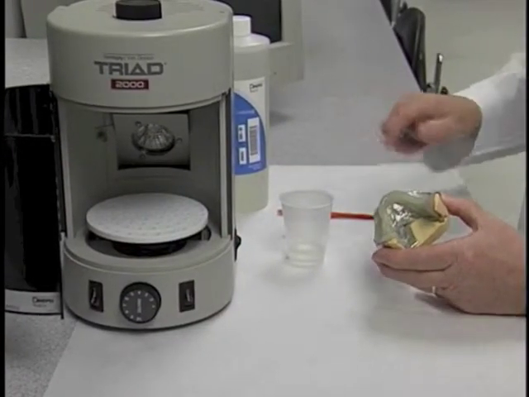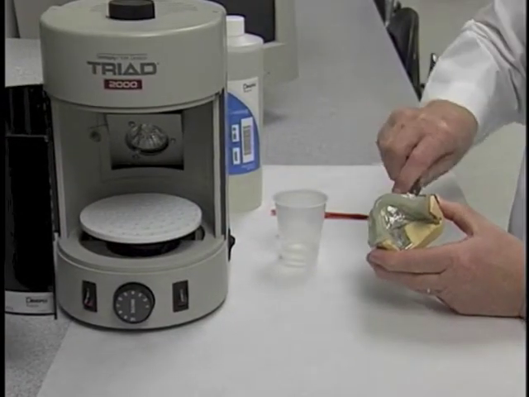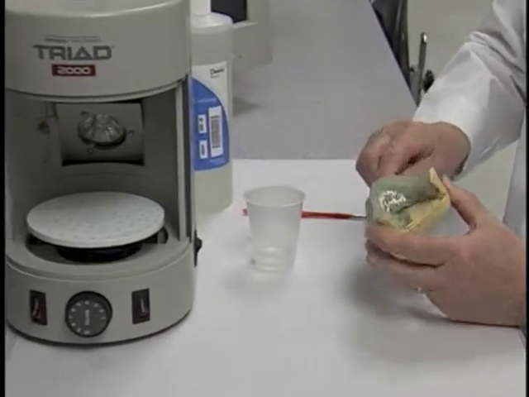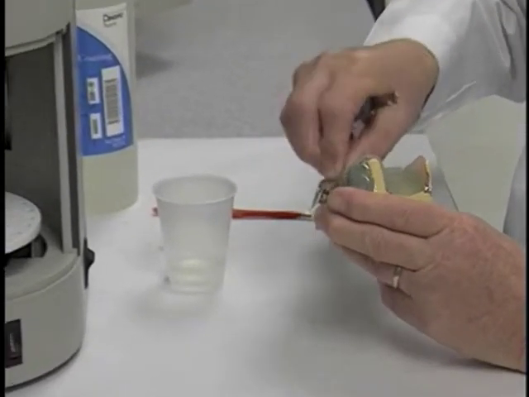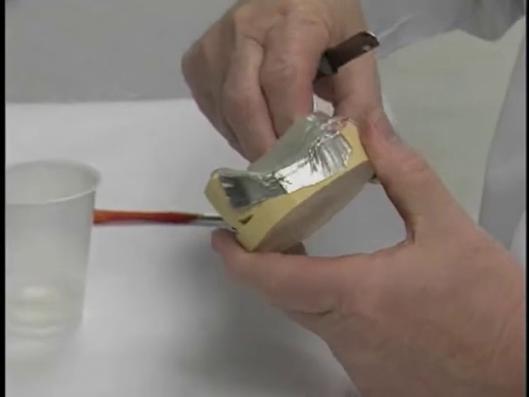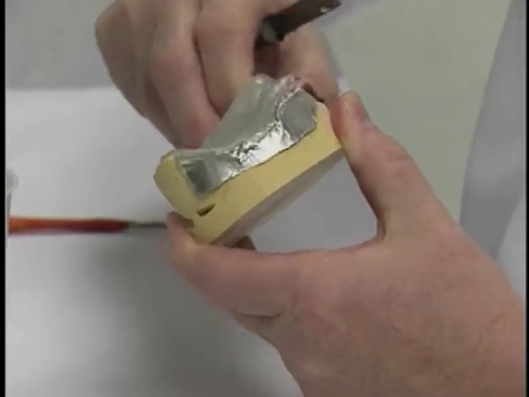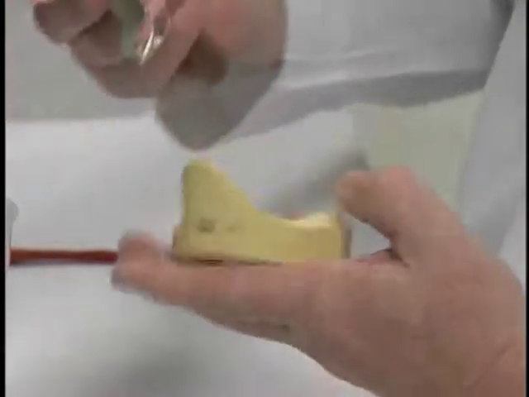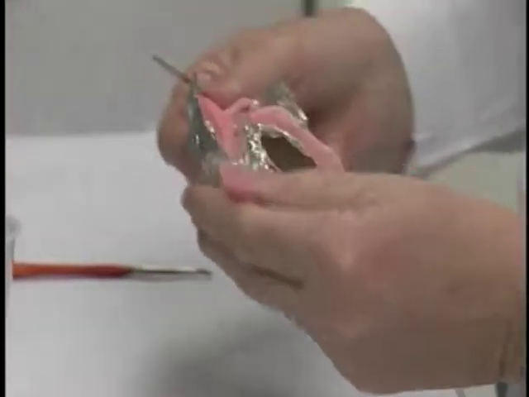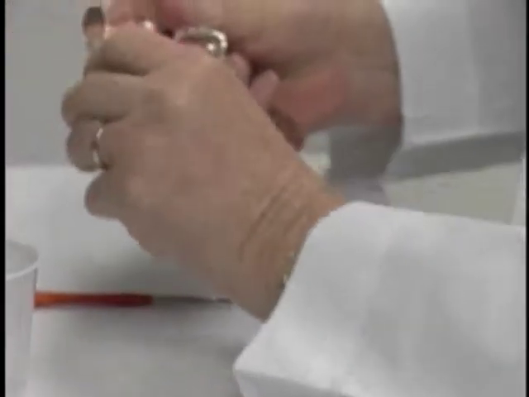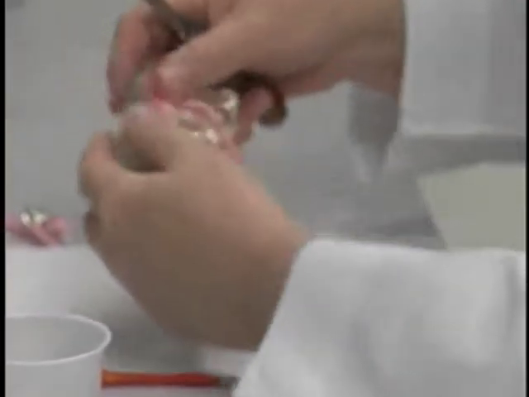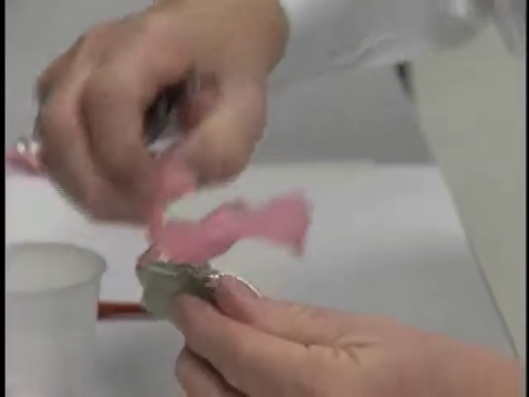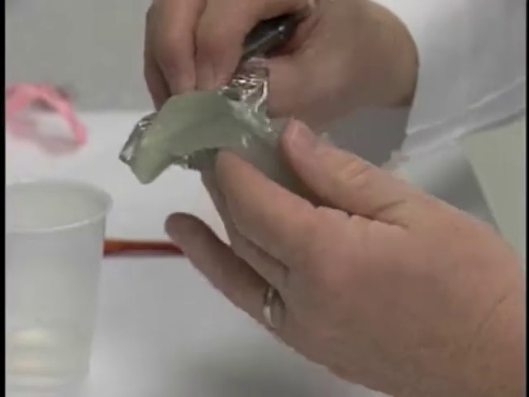From the unit, take the tray off of the cast. Remove everything from the inside of the tray, any wax that we have, and tinfoil from the inside of the tray.